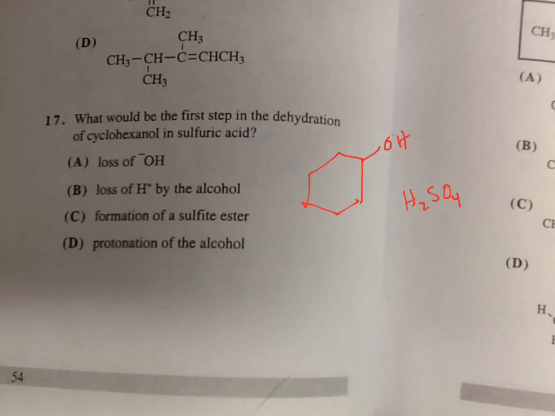Sulfuric acid. So my very first step should involve neutralizing the acid. What is the acid supply? H plus. What's going to neutralize the H plus? The negative charge from our OH. That should be my very first step.